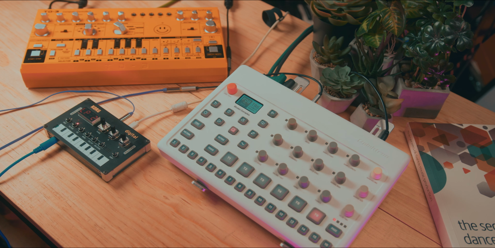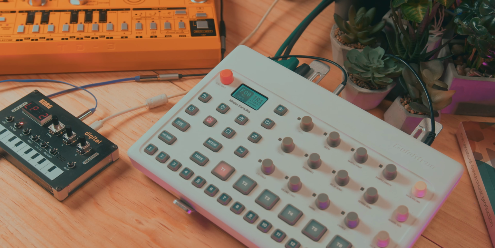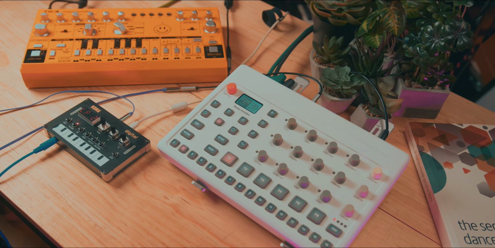And there's nothing left to do other than start programming a sequence. First, let's introduce the kick drum, four on the floor. Now let's bring in the Behringer TD-3.